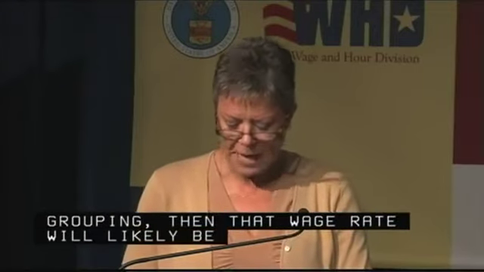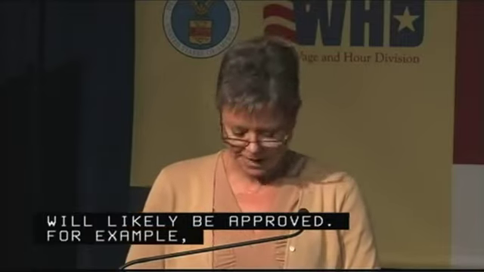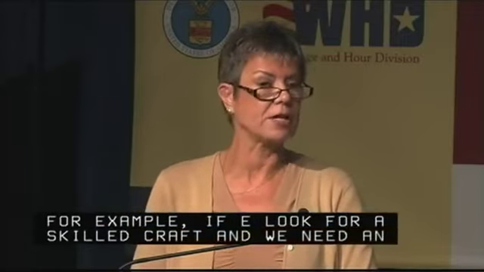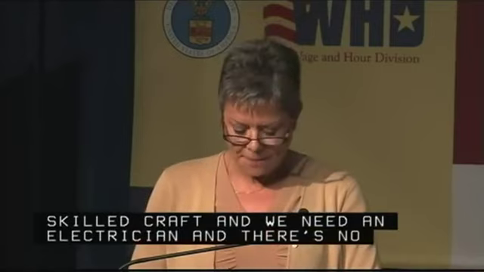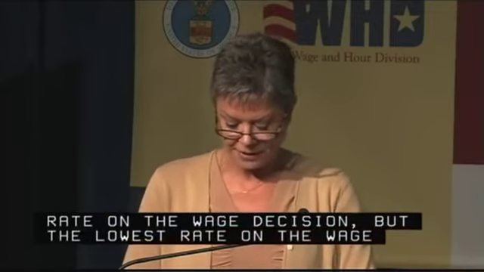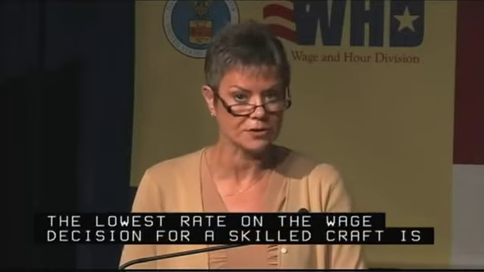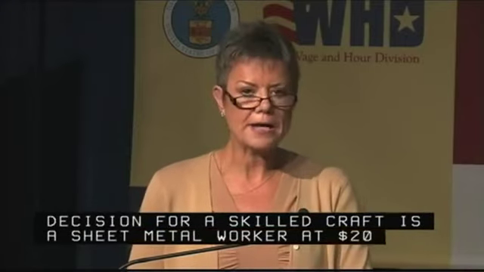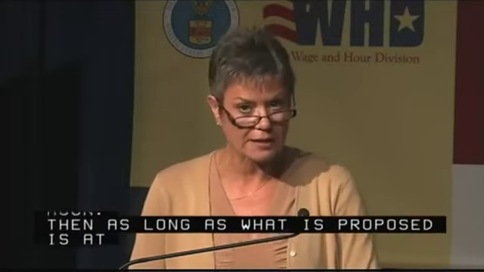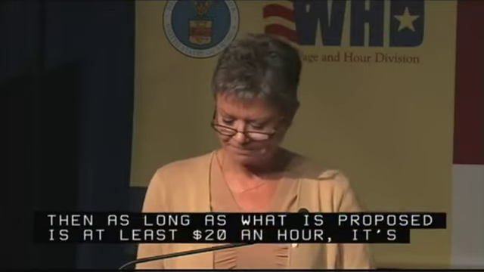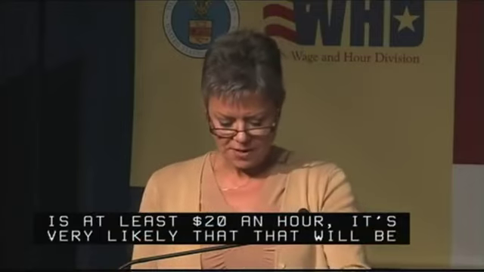For example, if we're looking for a skilled craft and say we need an electrician, and there's no electrician's classification or rate on the wage decision, but the lowest rate on the wage decision for a skilled craft is a sheet metal worker at $20 an hour, then as long as what is proposed is at least $20 an hour, it's very likely that that will be approved. So, DOL's decision continued.